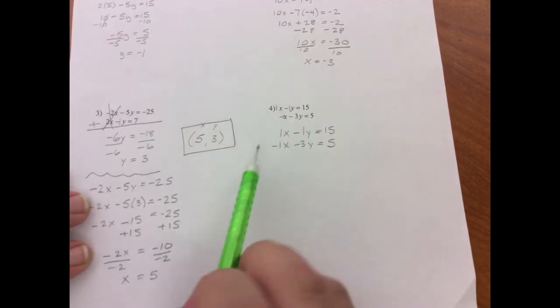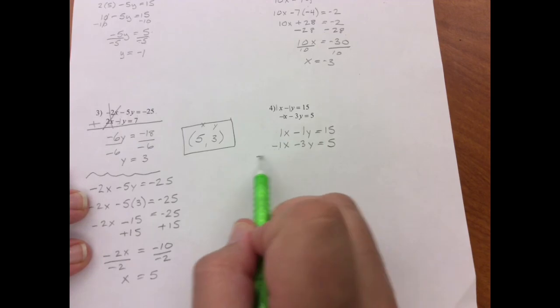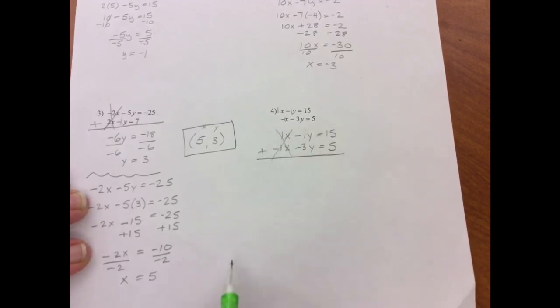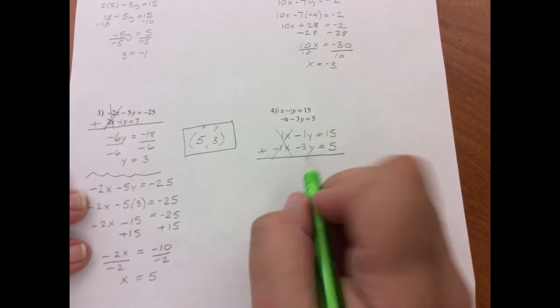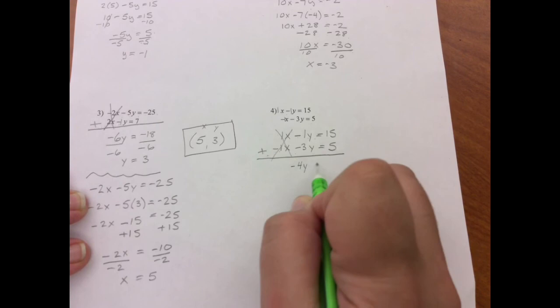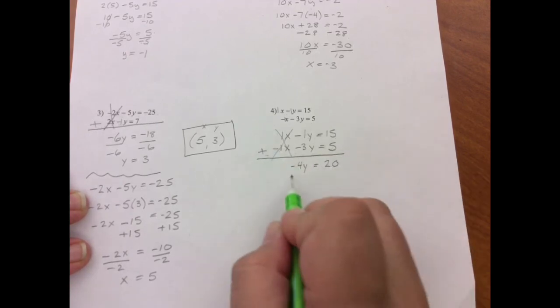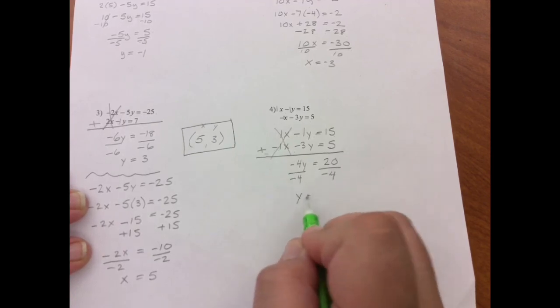I can see that I have the same number, 1 and 1, positive 1 and negative 1, on both the x's. So when I go to add these two together, my x's are going to eliminate. So negative 1y plus negative 3y is going to be negative 4y. 15 plus 5 is going to be 20. We're going to divide both sides by negative 4. Y is going to equal negative 5.